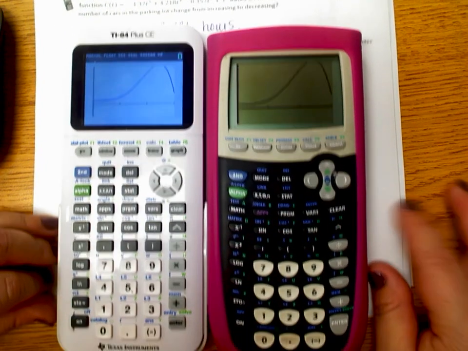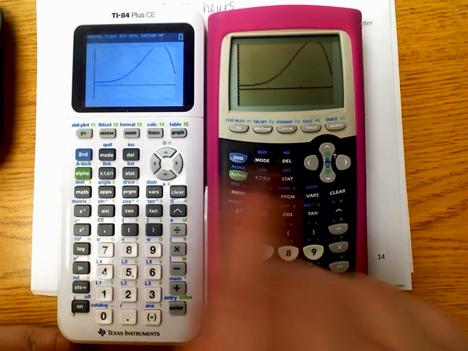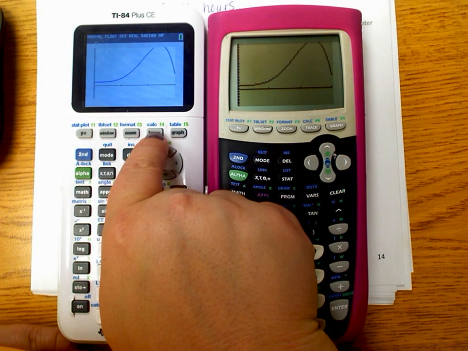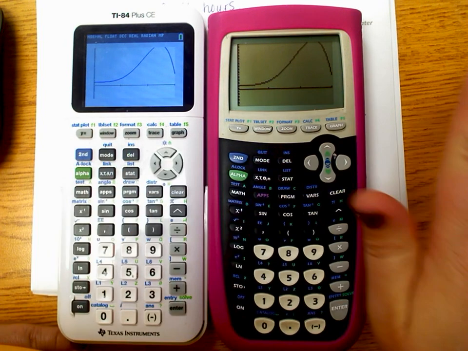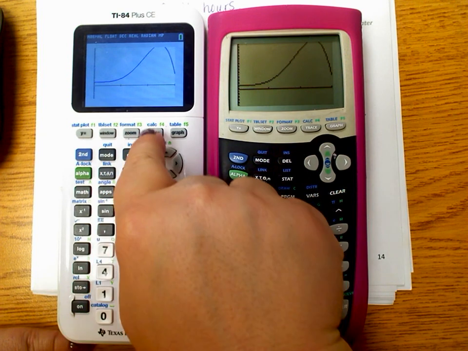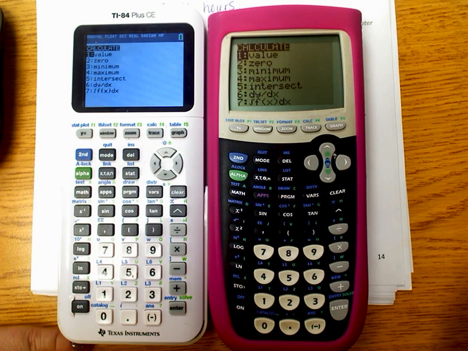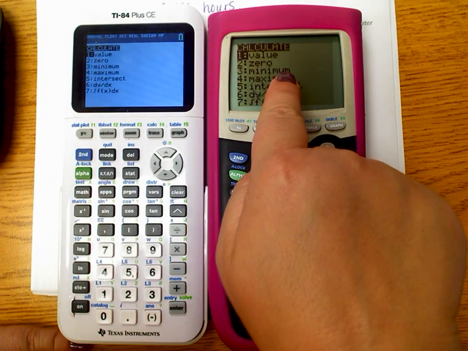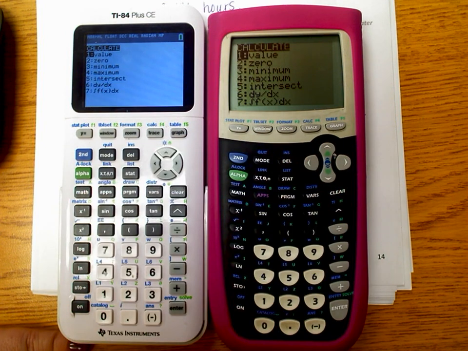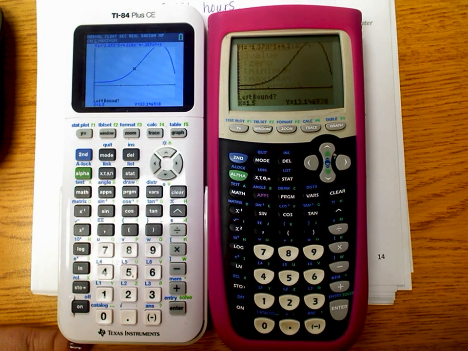So here's how we do this on the calculator. We want to find that maximum there. So everything you need is in calc. You're never going to use trace. We're always going to use second trace. Trace is never going to be accurate enough for what we need. So we want to go to the calc menu, and since it's above trace, I'm going to say second trace, and I get this menu. Now we are trying to find the maximum, which is number 4 on both calculators. You can arrow down and push enter, or you can just push the number 4.